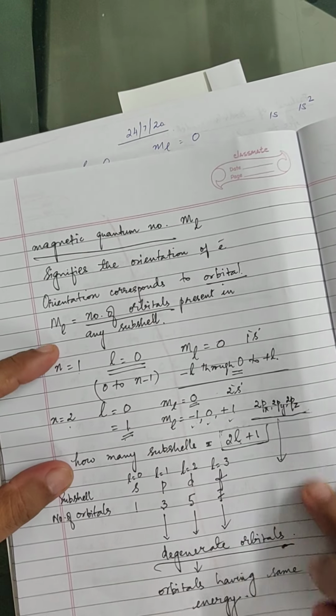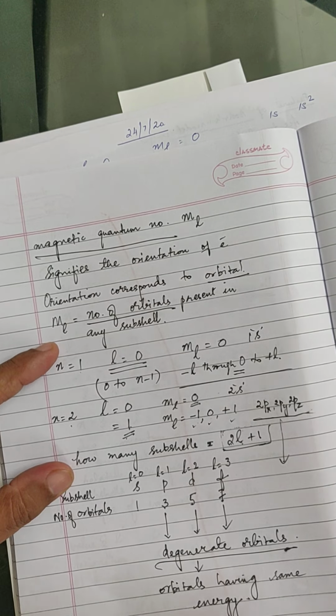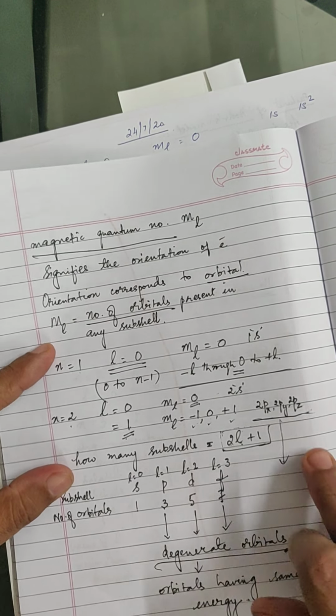So here you see now, each orbital can accommodate only 2 electrons.